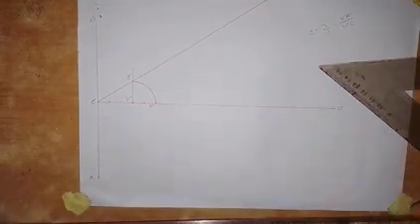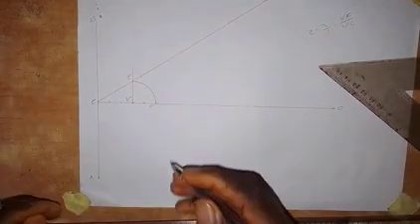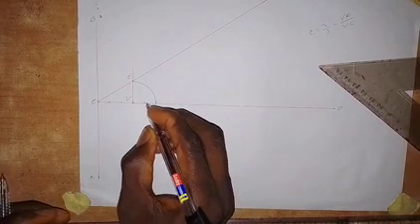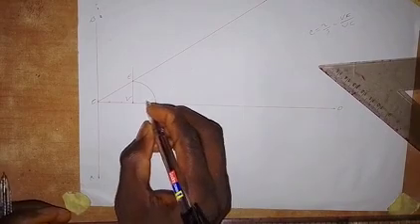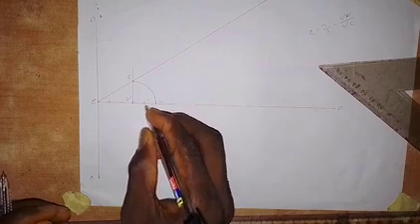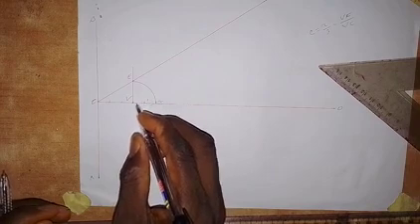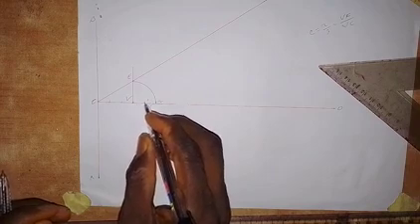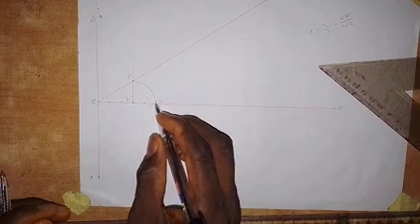All right, the next thing that we are going to do is number these points. I'll call this point 1 and this point here point 2. It is 10 millimeters from V to point 1, and from 1 to point 2 is 10 millimeters.